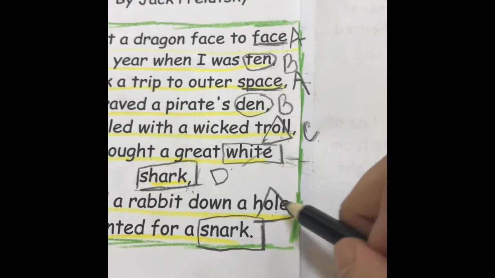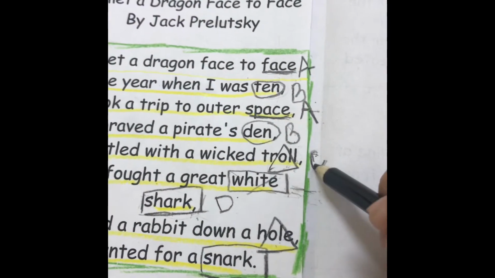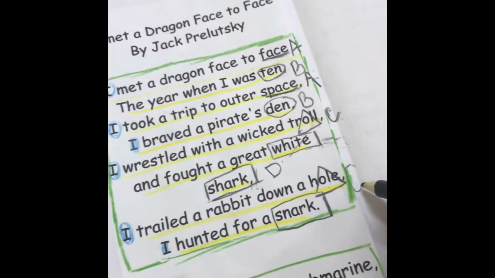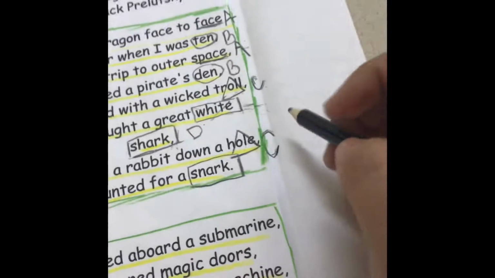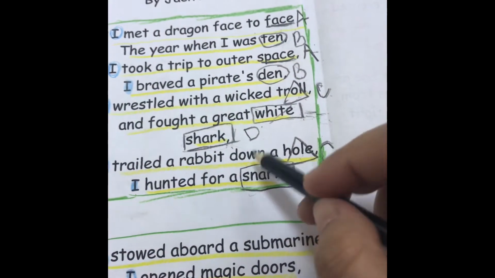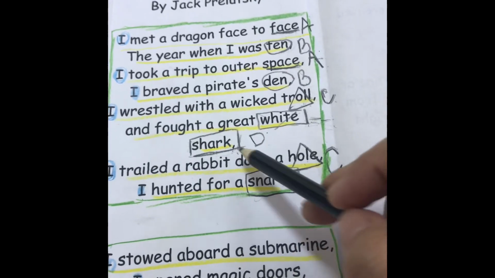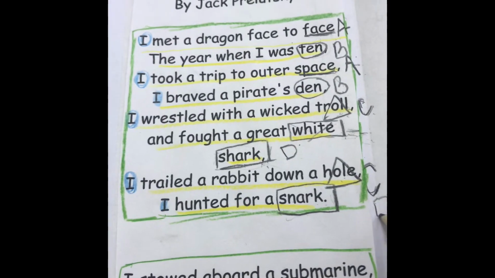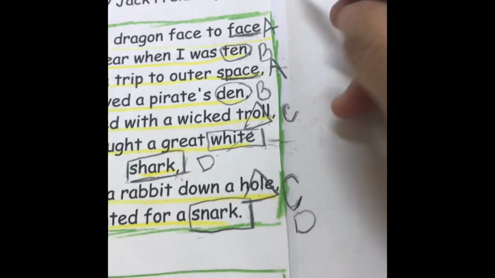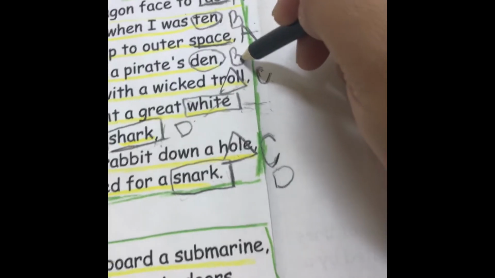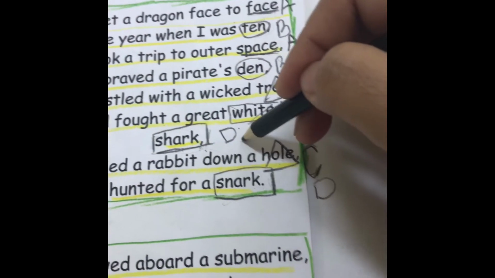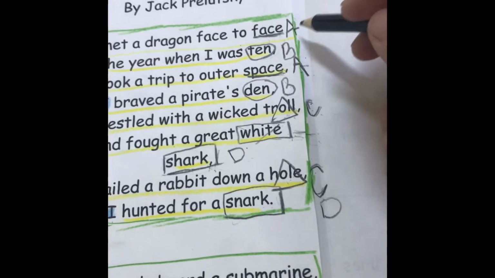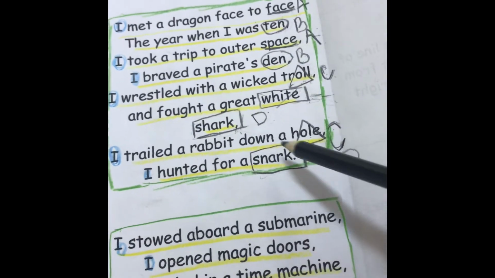And then we have a triangle, which I have here, which is the letter C. So we can label that a C. And then the last one here is the same shape, which is D. So we should have AB, C, D, C, D. And that is the rhyme pattern, okay?